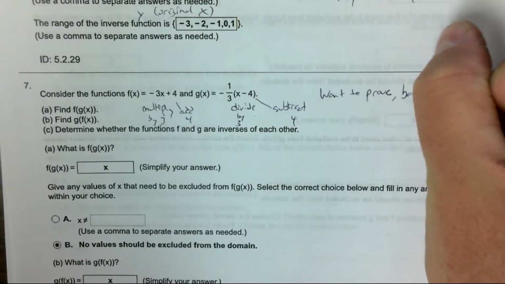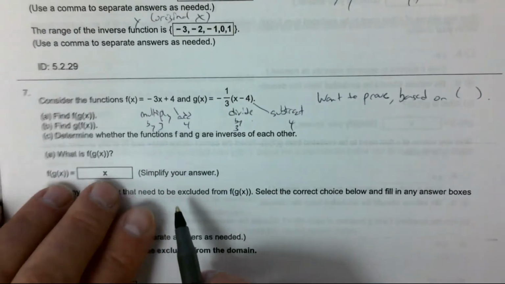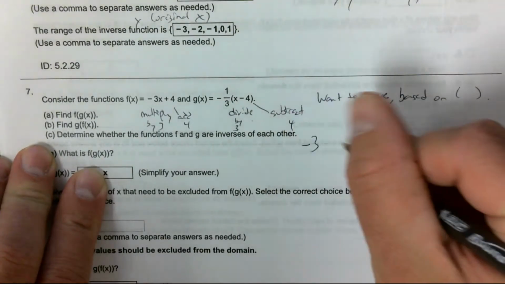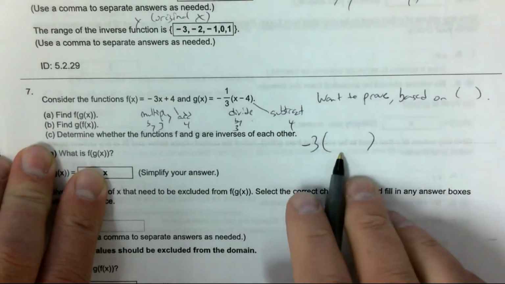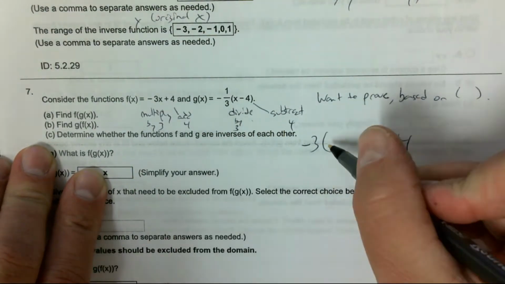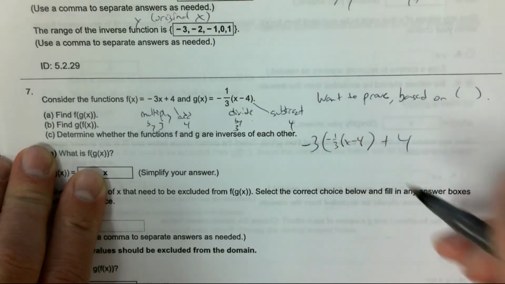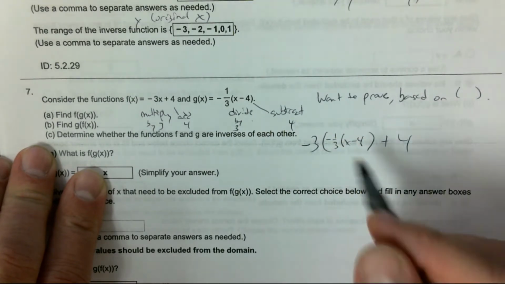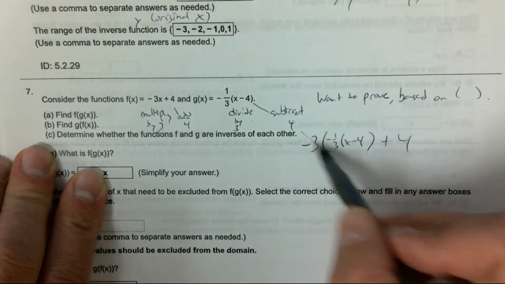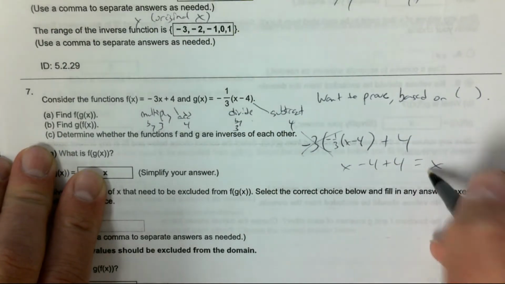So when we're doing f of g of x, we'd start writing our f function, leave a space, and then put +4, and then we plug this in here. So then -1/3 times -3 cancels, and you get x minus 4 plus 4, which is x.